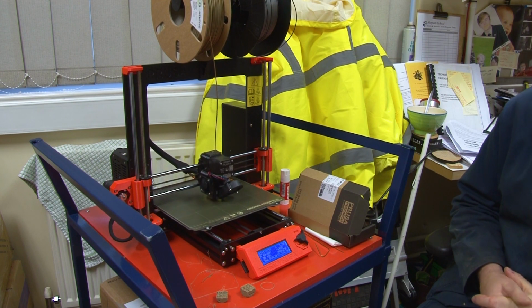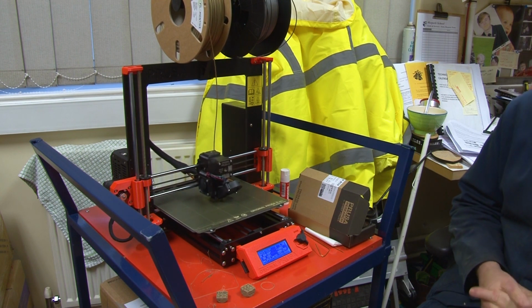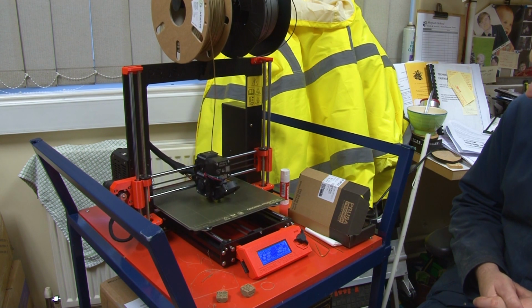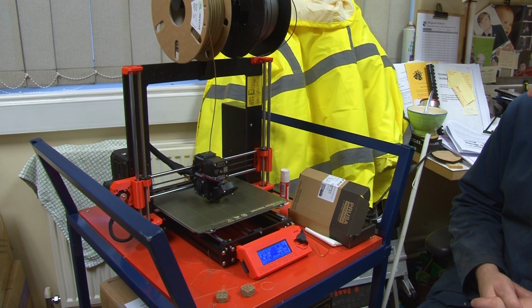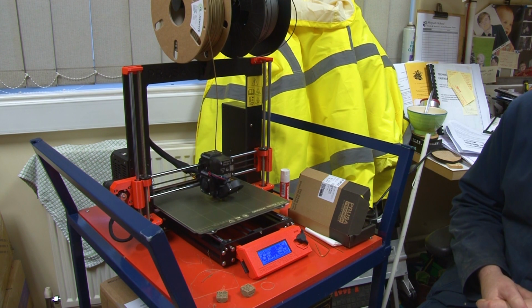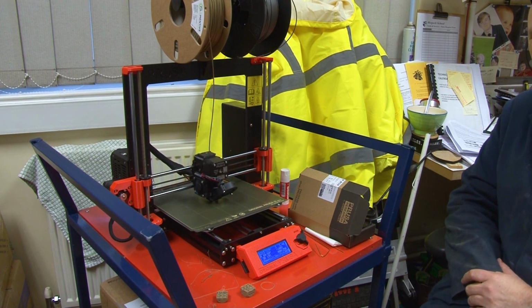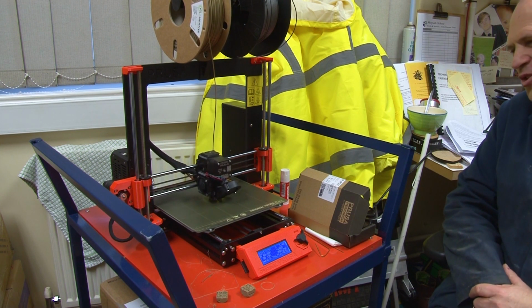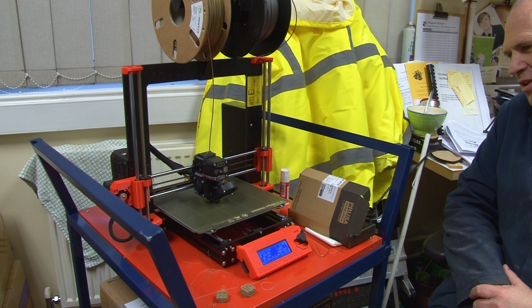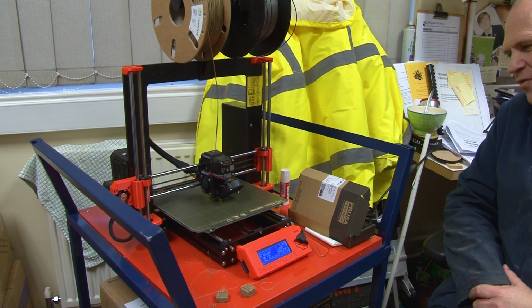So I'm going to shut up waffling, because I think I've told you at this stage all you need to know. And we will let the cameras do their stuff and record it, and if it all goes according to plan, you will see a nice dice in the end edit, or you will see the machine throw a wobbly at some point. Let's hope it's the former, not the latter.